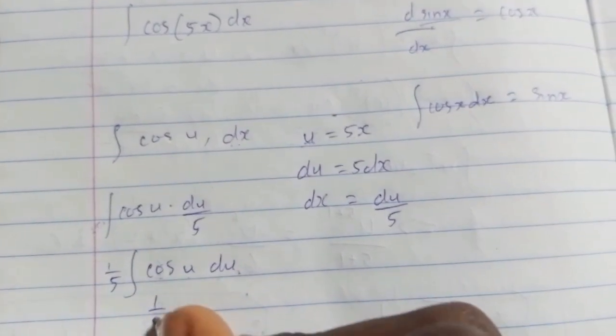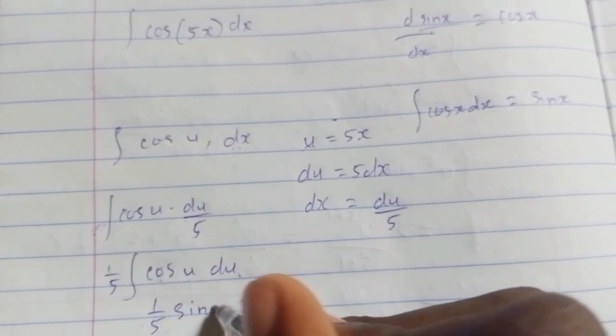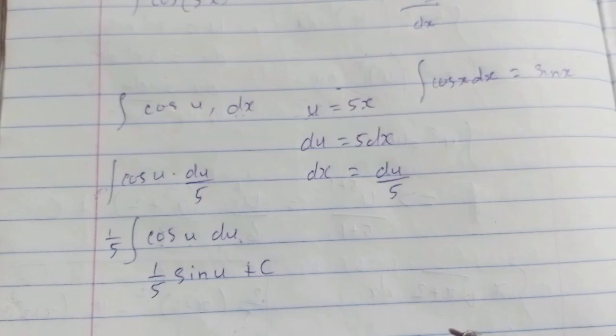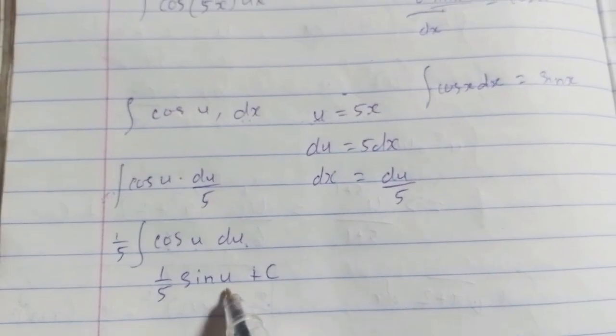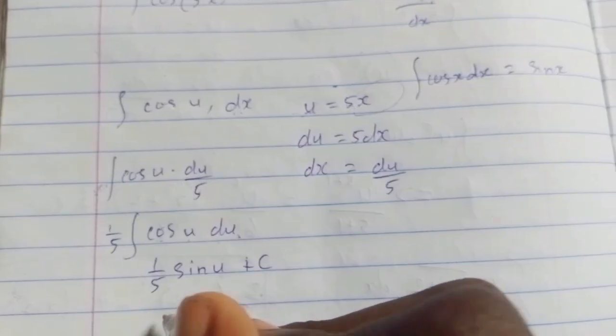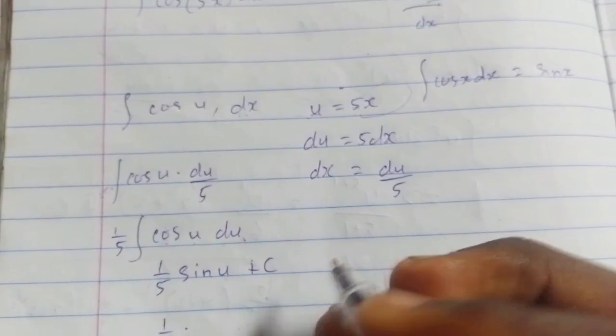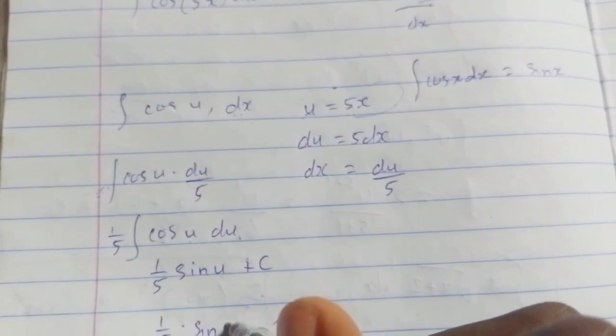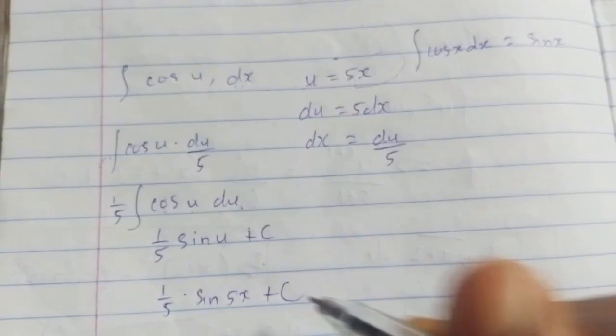So we have 1 over 5 sin u plus c. Taking it back to the initial variable, the final answer is 1 over 5 sin 5x plus c.